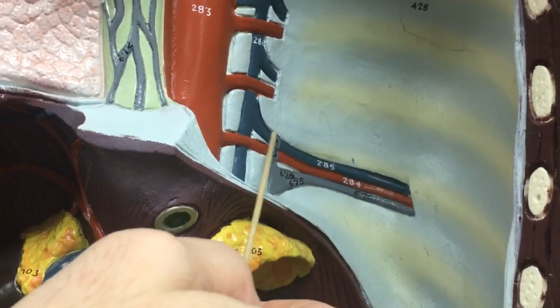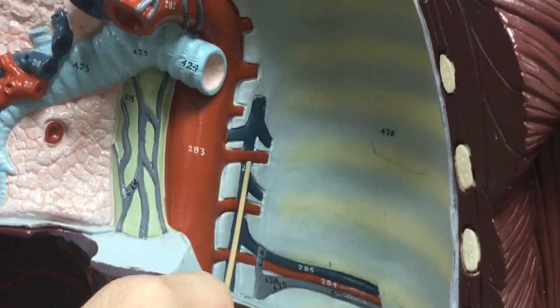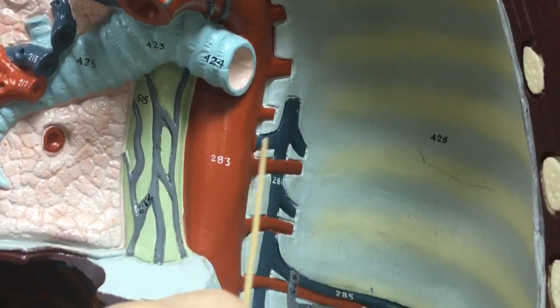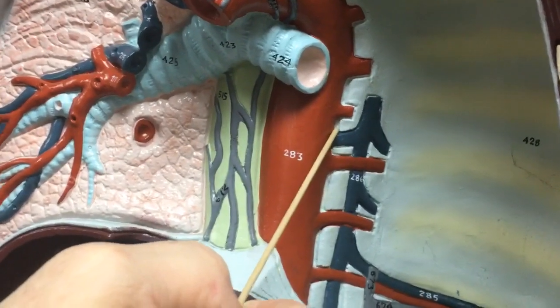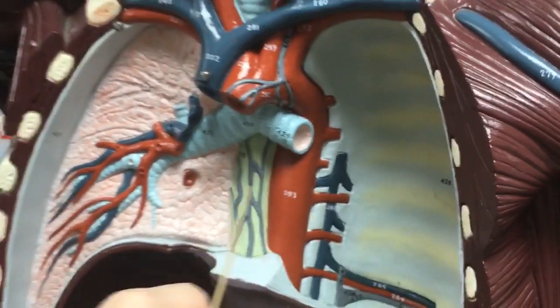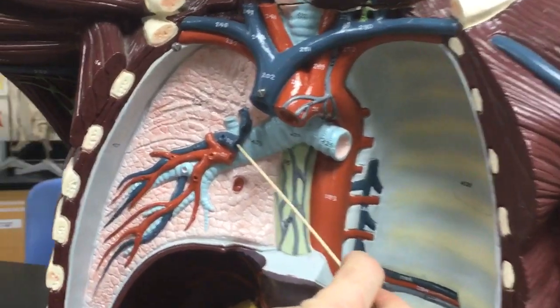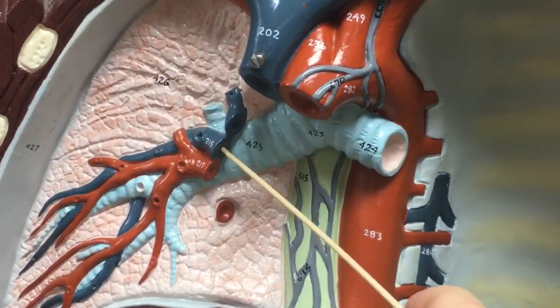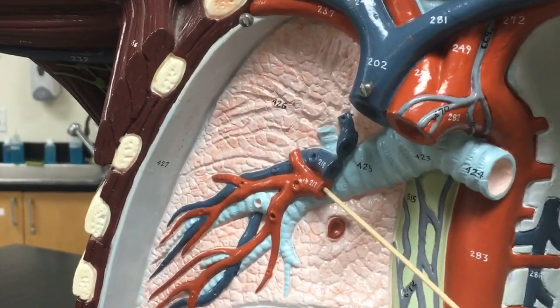Those veins empty into hemiazygos, which we can see coming up here. And then right here is one of the points where hemiazygos would empty into azygos, which we can't see. It would be behind these structures here. Here we can see some branches off of the pulmonary artery, right pulmonary artery, and right pulmonary vein.